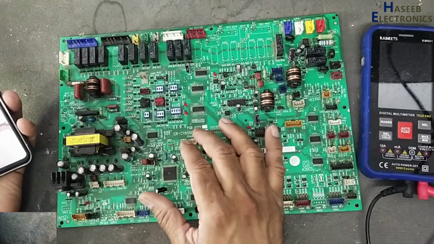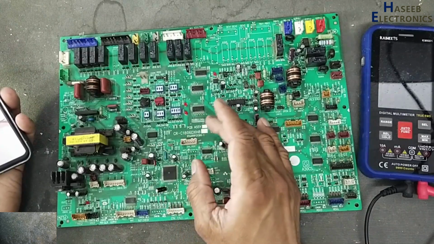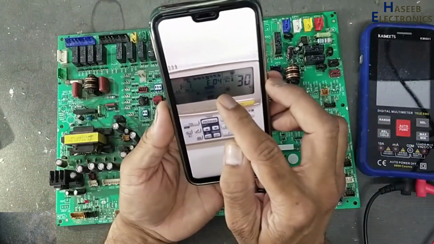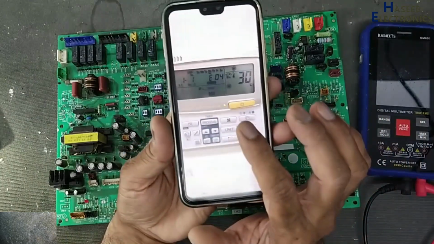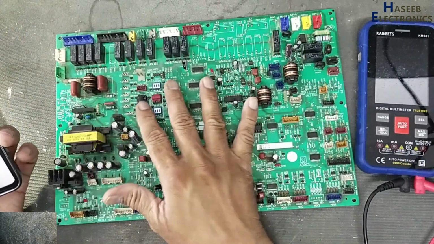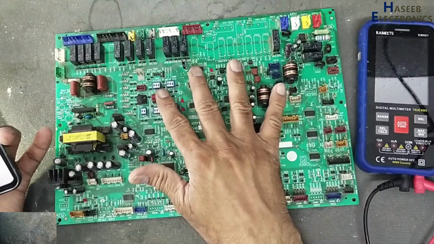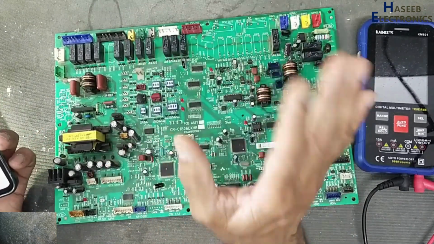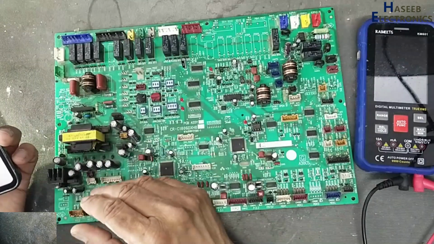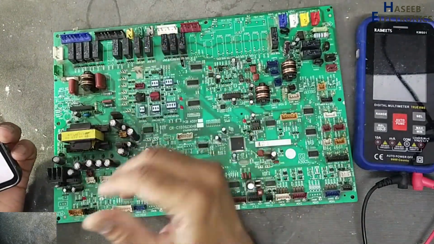This Sanyo VRF system inverter AC board, the control board, had a fault reported as E04 by the end user. When I visited the site, I found that this board is not powering on; its LEDs were off. Let's start and see what the problem is here.